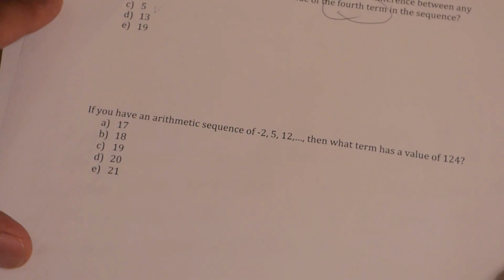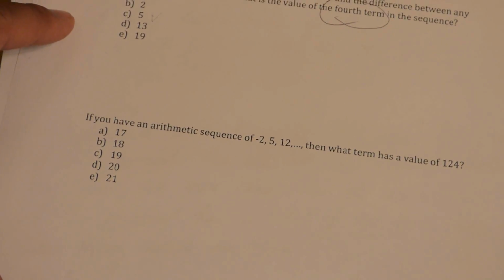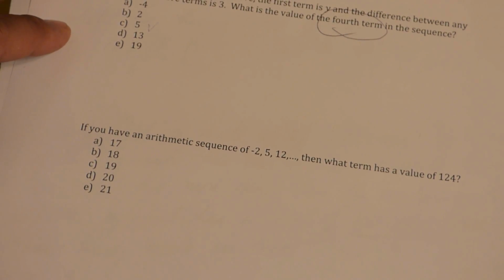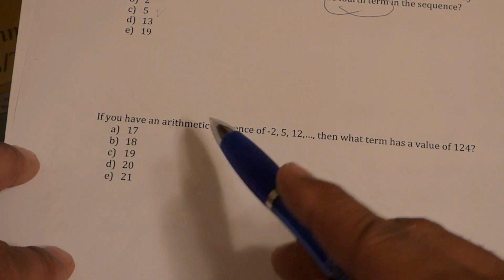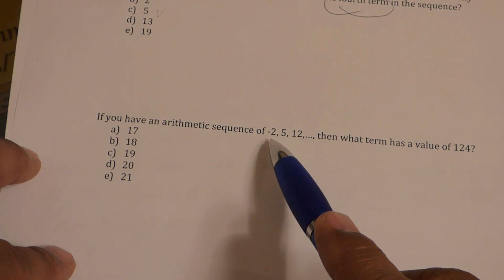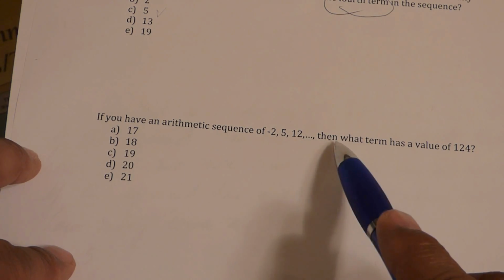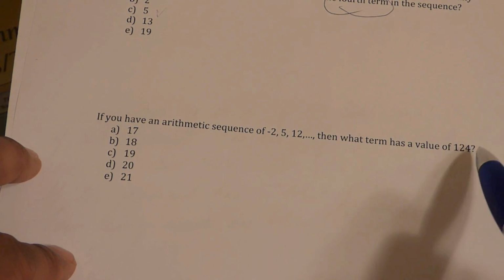Now, I'm going to wrap this up by going over 2 more programs and showing you a little bit more flexibility. All right, so what we have here is a problem. It says, if you have an arithmetic sequence of a -2, 5, and 12, then what term has a value of 124?